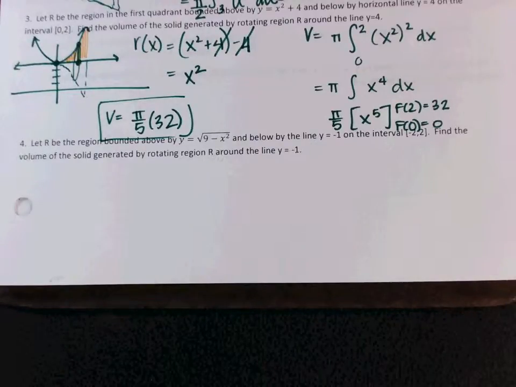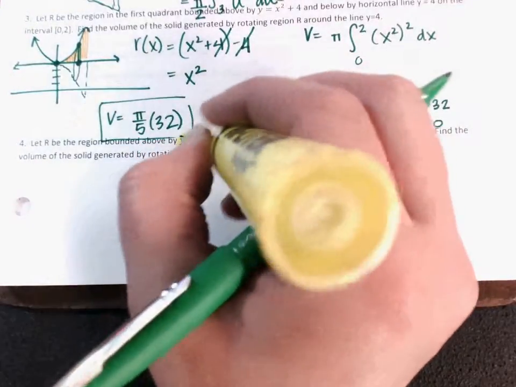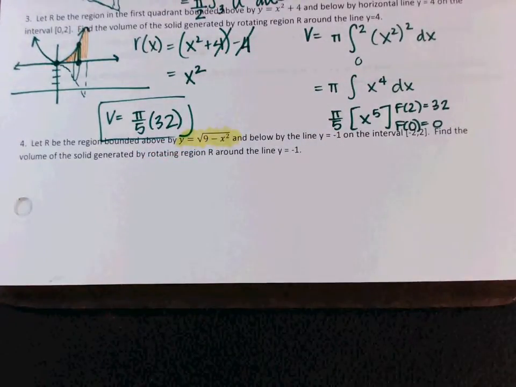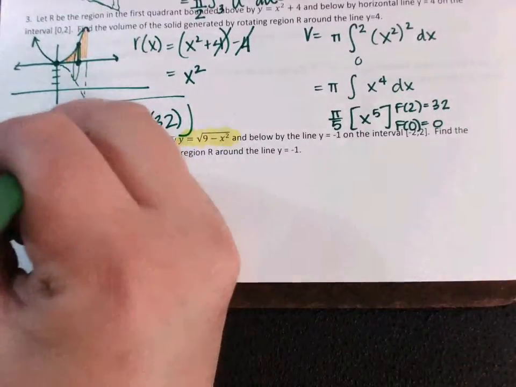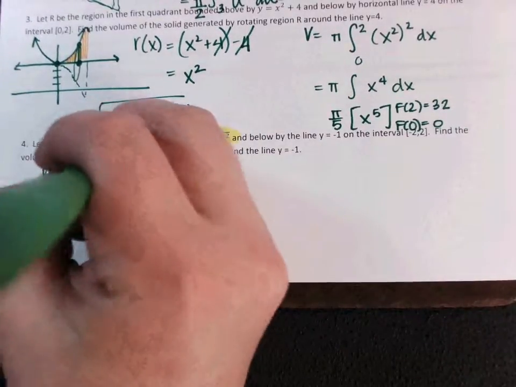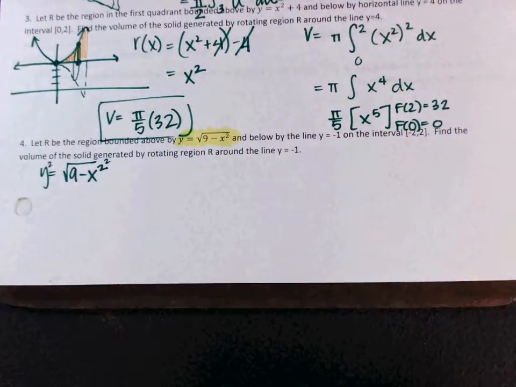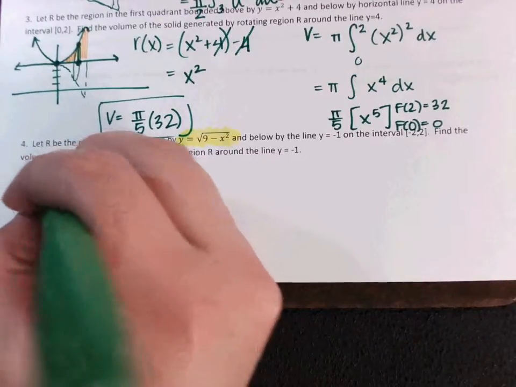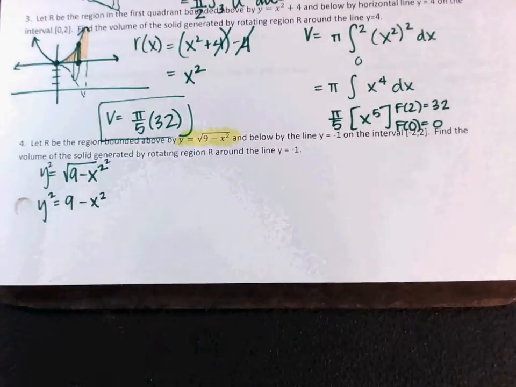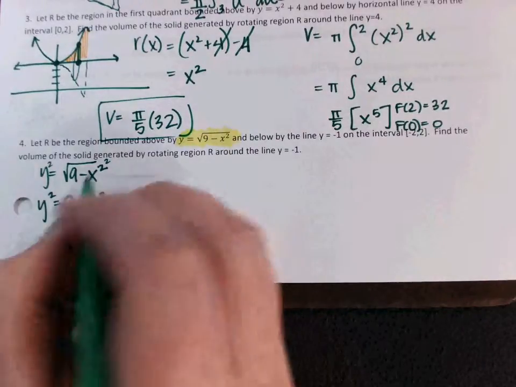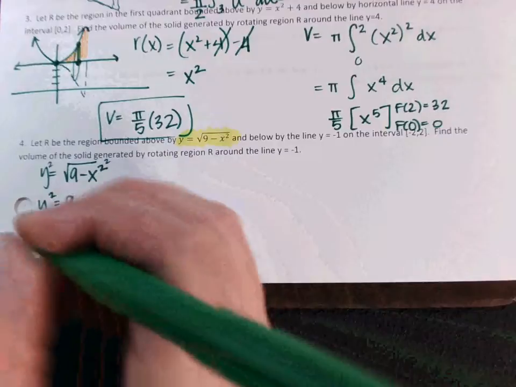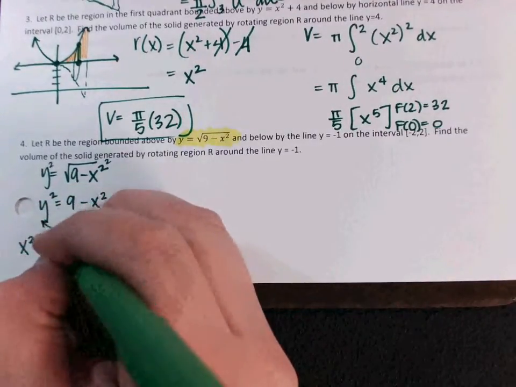Do any of you remember what shape this is? It's the square root of 9 minus x squared. It's a special one. A circle. Okay, so let's review how to solve it. If I square both sides, then I have y squared equals 9 minus x squared, because remember the squared and the square root cross out. And then I take my minus x squared across to the other side. So it's x squared plus y squared is 9.